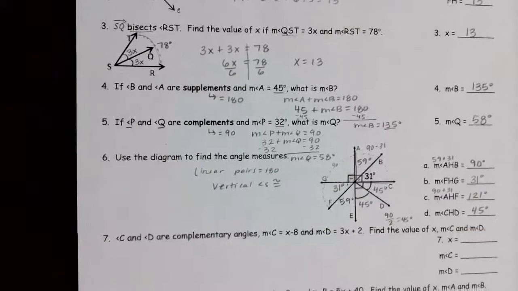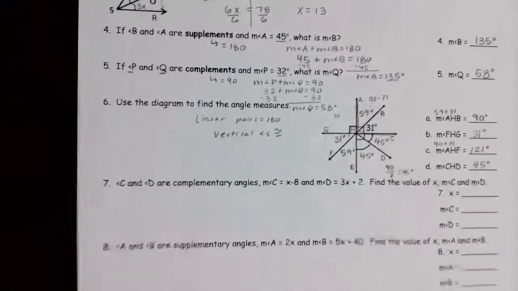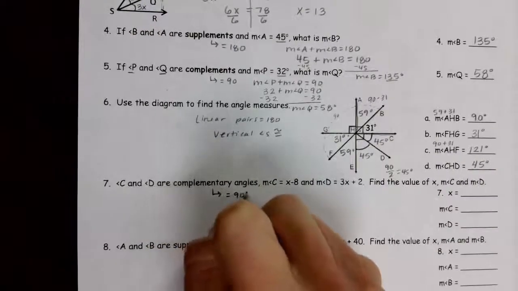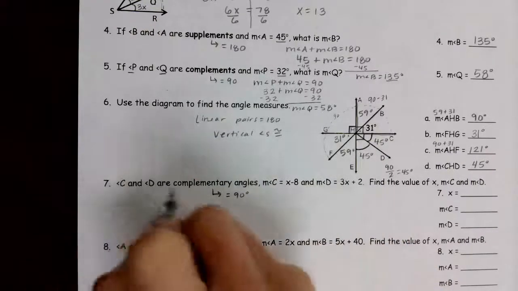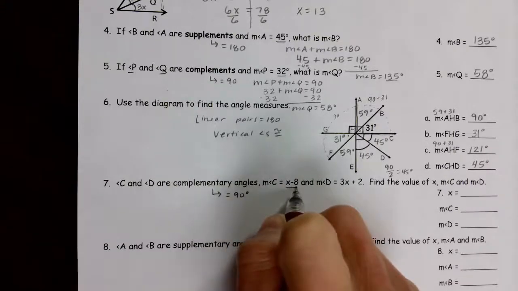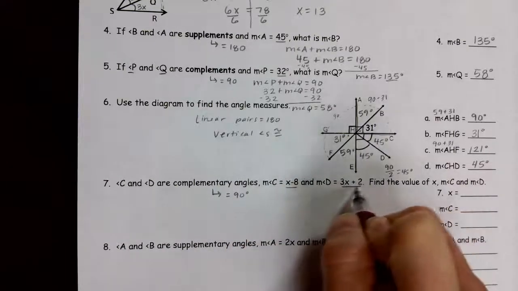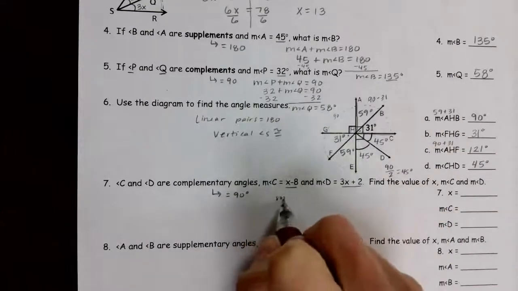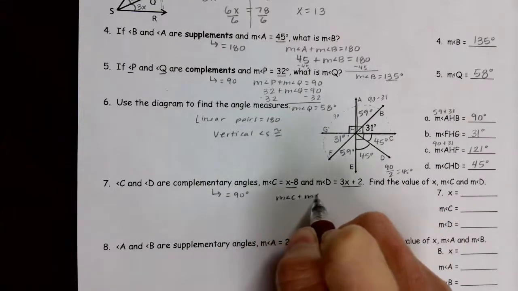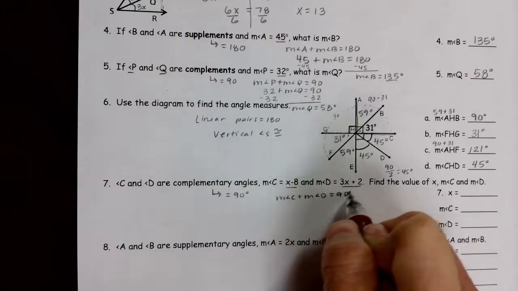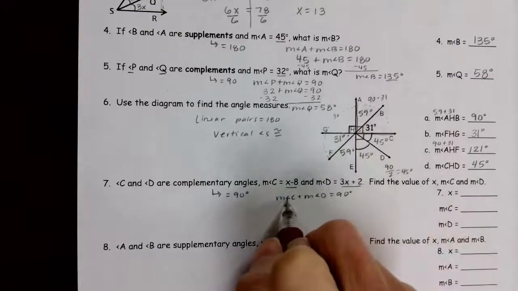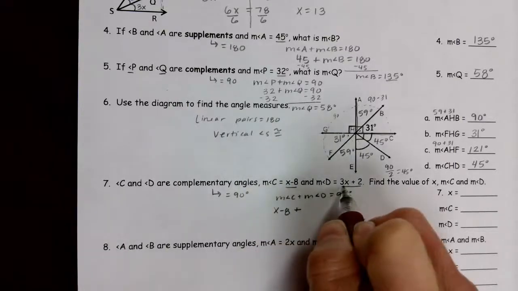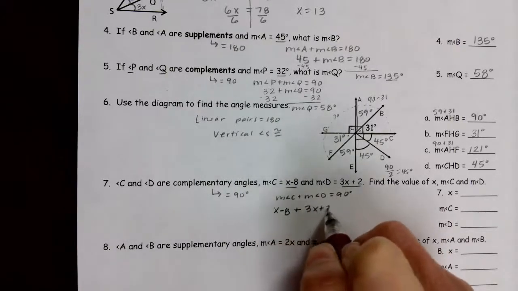Okay, the next section tells us that we have complementary angles. Now, complementary, once again, means that they equal 90 degrees. They give us the measure of angle C, which is x minus 8, and the measure of angle D, which is 3x plus 2. So what we're doing here is we're going to add the two angles and set them equal to 90. Okay, so if I substitute for angle C, I'm going to put x minus 8 plus angle D, which is 3x plus 2.